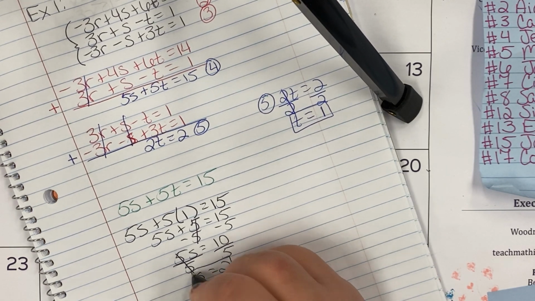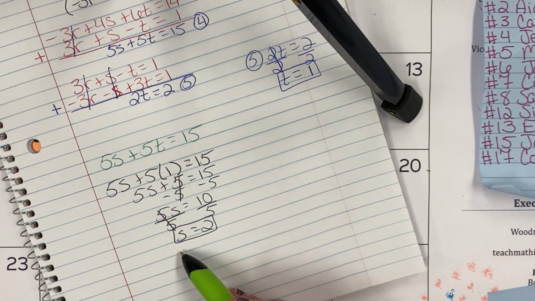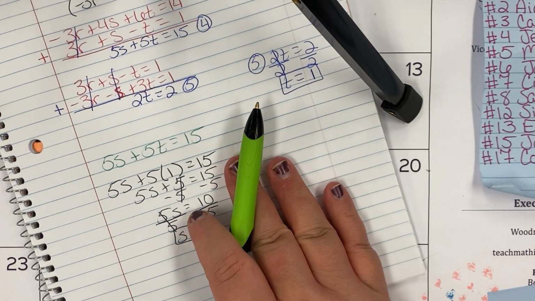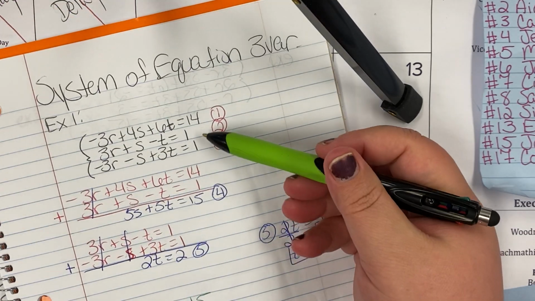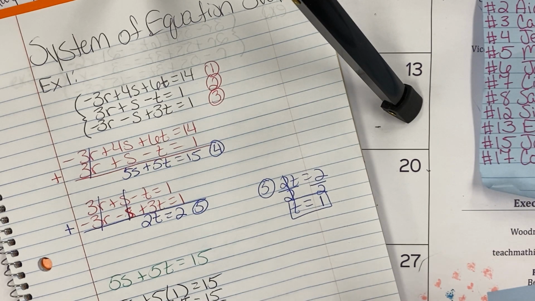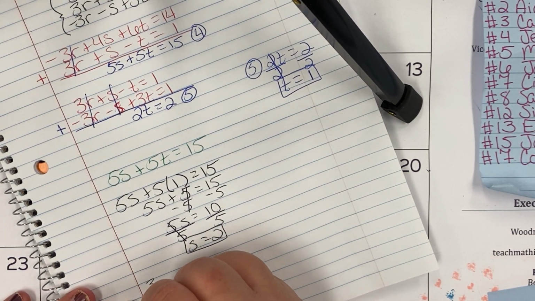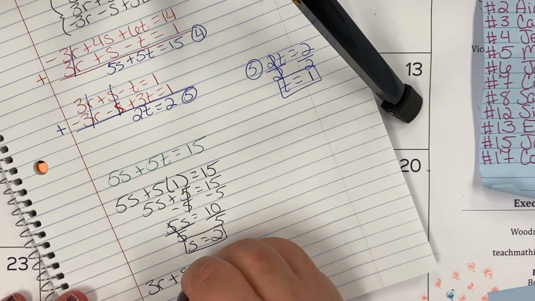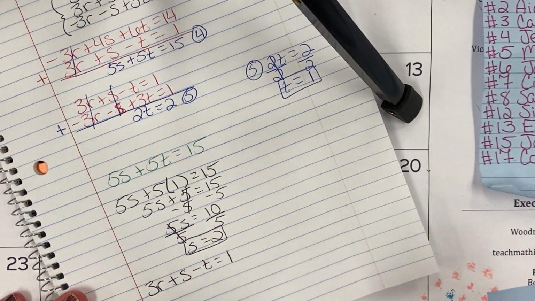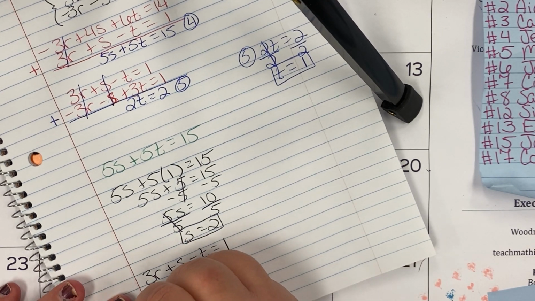So now we have two answers: t equals 1 and s equals 2. Once we have two answers, we're going to go back to one of our original three equations and plug those in. I'm going to pick equation 2: 3r plus s minus t equals 1. We need to solve for r, because that's our only unknown.